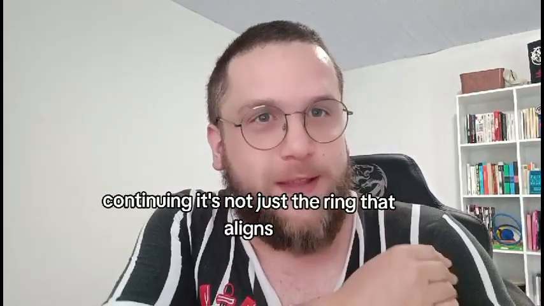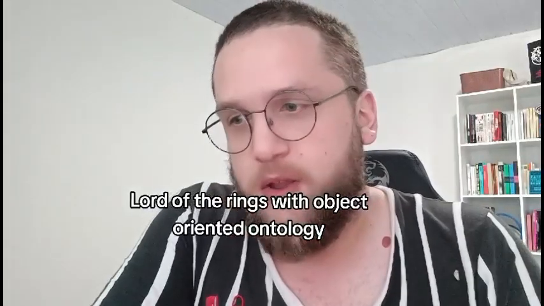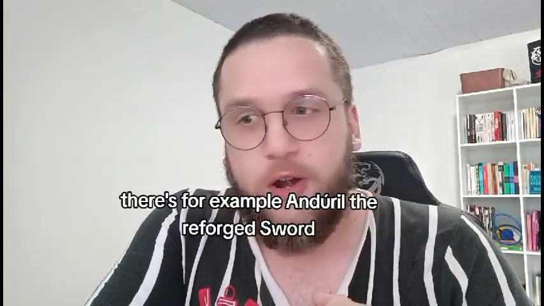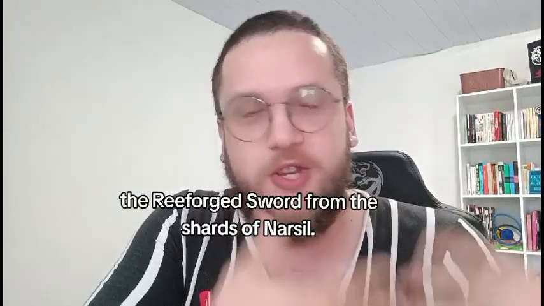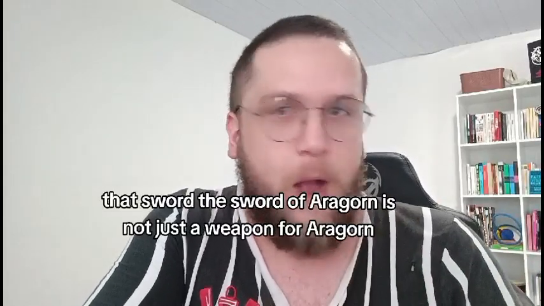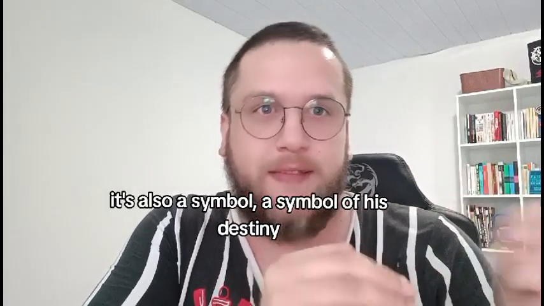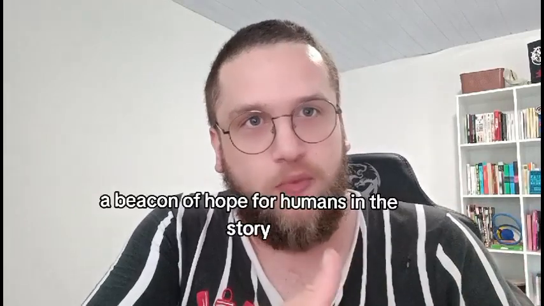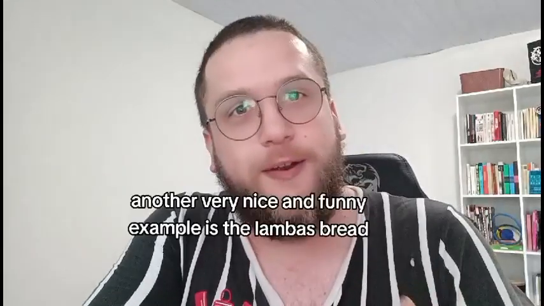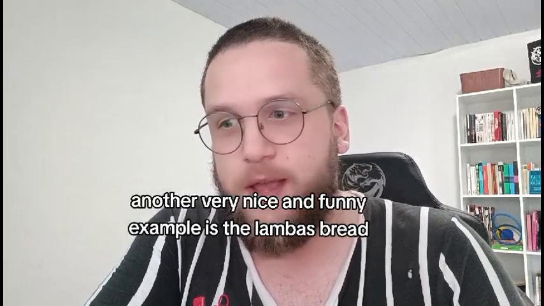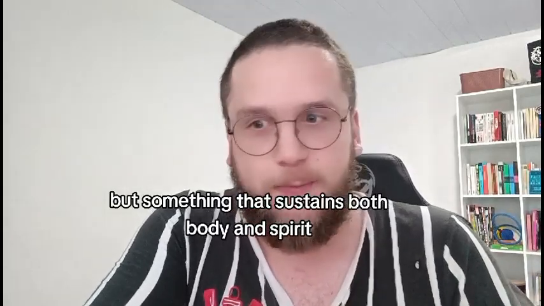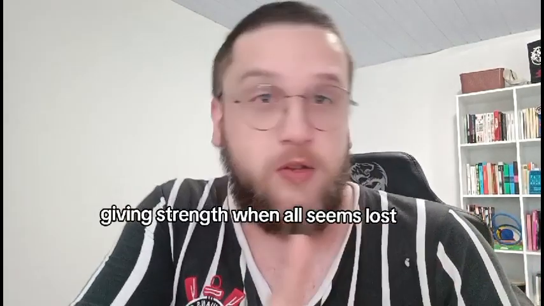Continuing, it's not just the ring that aligns Lord of the Rings with object-oriented ontology. There's, for example, Anduril, the reforged sword from the shards of Narsil. That sword, the sword of Aragorn, is not just a weapon for Aragorn, it's also a symbol of his destiny, a beacon of hope for humans in the story, and a reminder of ancient and traditional power. Another very nice and funny example is the lembas bread. The lembas bread isn't just food, but something that sustains both body and spirit, giving strength when all seems lost.